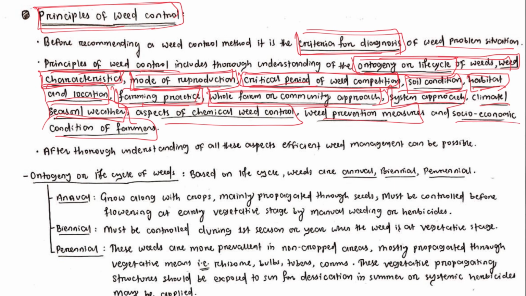Basically, after thorough understanding of all the aspects, efficient weed management is possible. Before understanding the weed flora, the characteristics, and the situation of that locality and that weed problem, we cannot suggest the weed control method effectively, or that weed control method will not be effective.